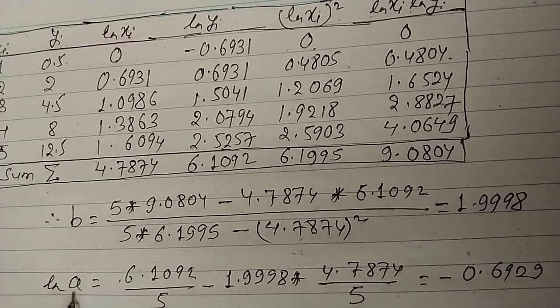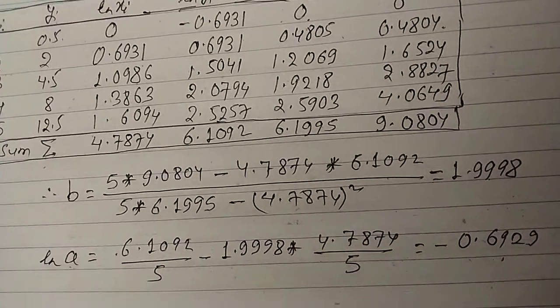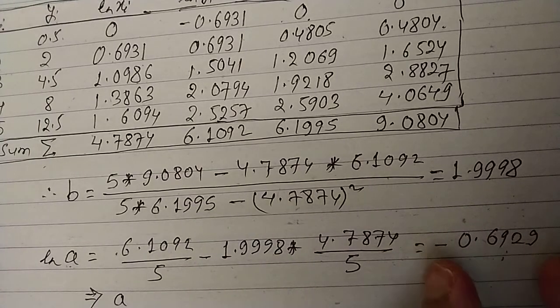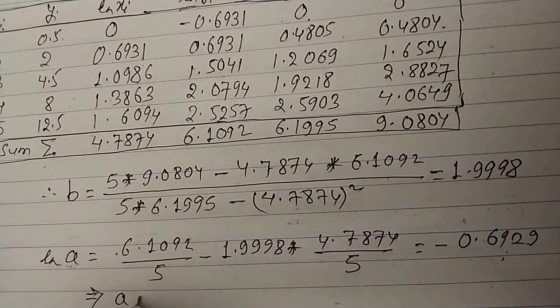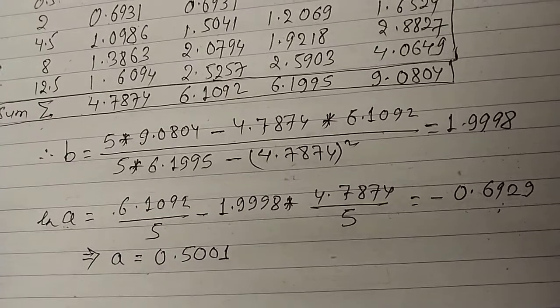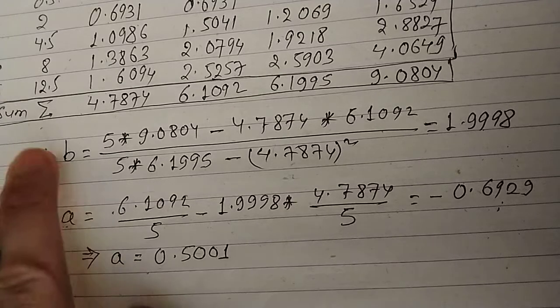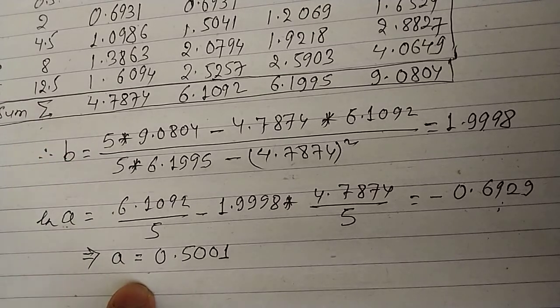So that is log A. Now let us calculate the value of A taking anti-log of this value. So anti-log of this will give you the value of A, that is equals to 0.5001. All right, so now you have the value of B, you have the value of A. Put these values of B and A in equation number 1, you will get the required power form.